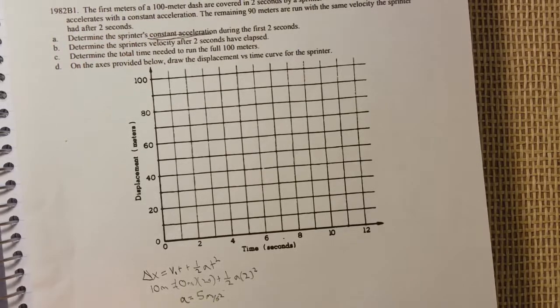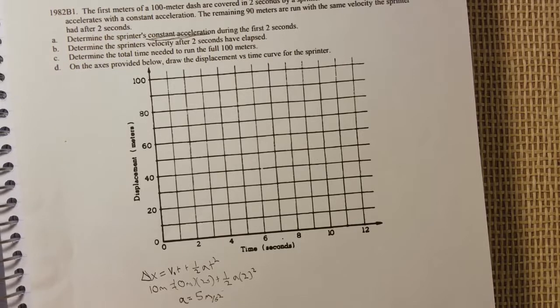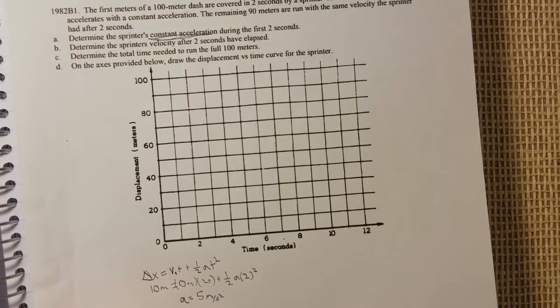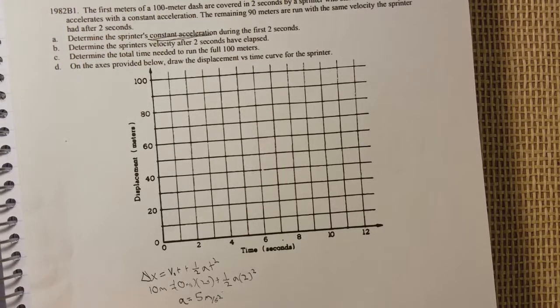Moving on to part B, determine the sprinter's velocity after 2 seconds have elapsed. We can see that the equation for the total change in velocity is equal to acceleration times time. You can see this in the units, where meters per second squared times seconds is equal to meters per second. So when we plug this in, 5 meters per second squared times 2 seconds is equal to 10 meters per second. So, the sprinter was going 10 meters per second after the first 2 seconds.